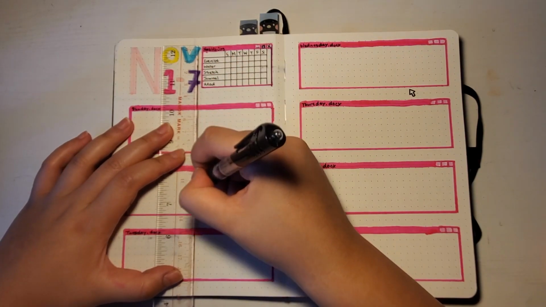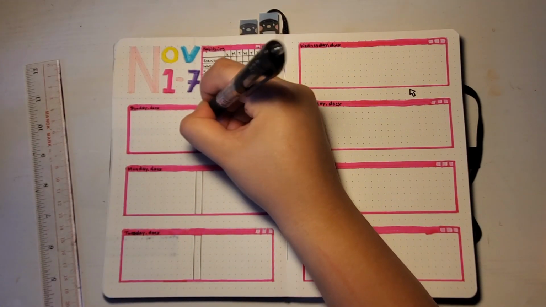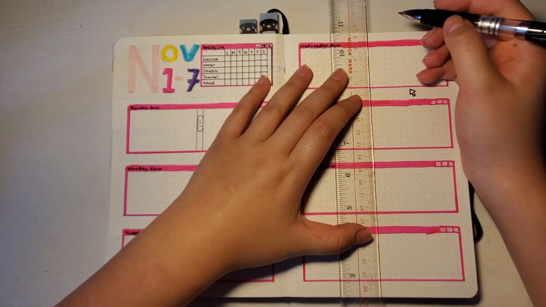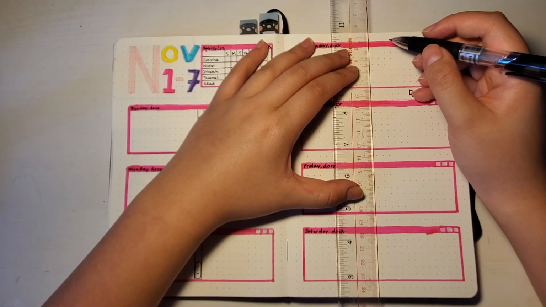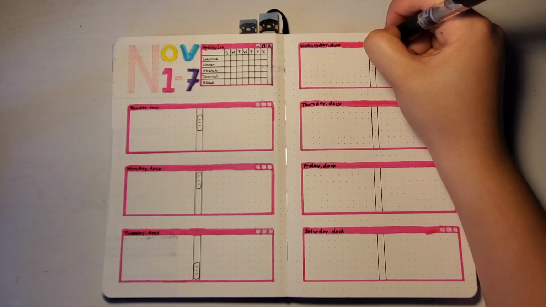Usually for the daily boxes, I put a line down the middle so it gives me more lines to write down my tasks. And this time, instead of just drawing a line, inspiration struck me and I decided to make little scroll bars that you have on a computer. I think it's pretty cute and I'm quite happy with how the whole thing turned out.